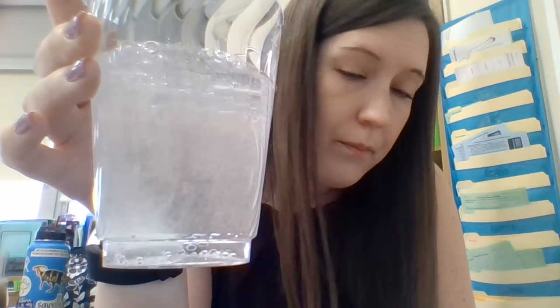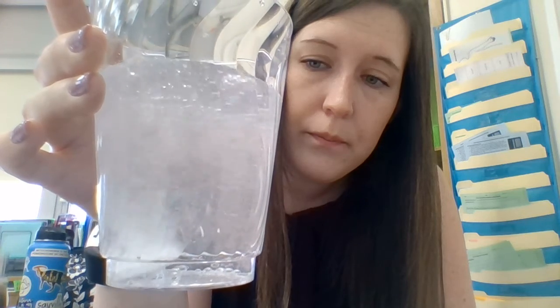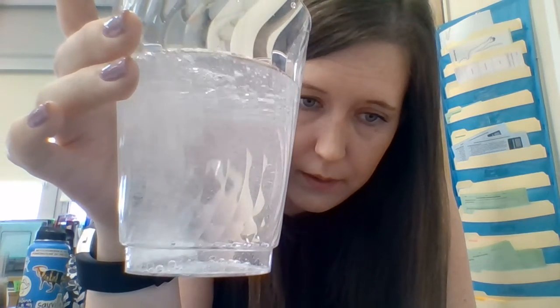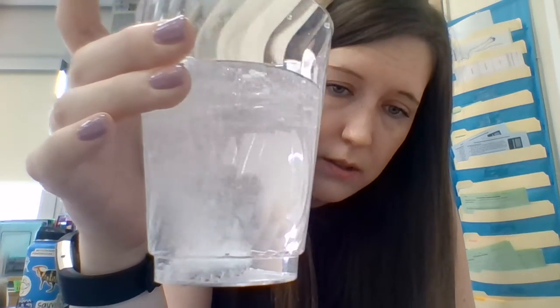Then we're going to reset our stopwatch back to 0. We have to do our last trial. So we take our cold water, we take our Alka-Seltzer tablet. As soon as we drop in the Alka-Seltzer tablet, we'll start the time. The tablet's still at the bottom right now. Watch it dissolve.